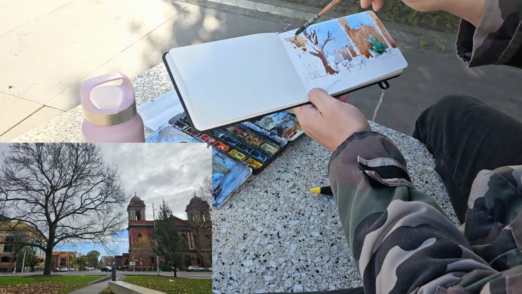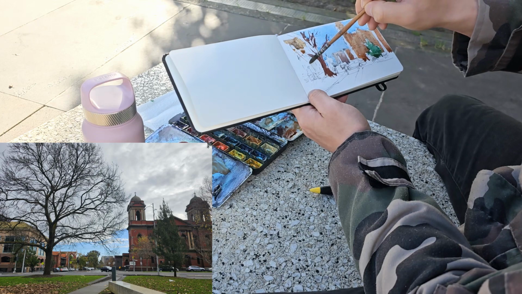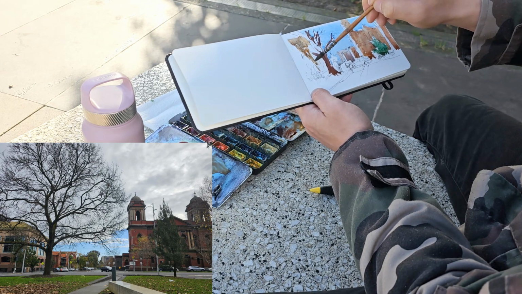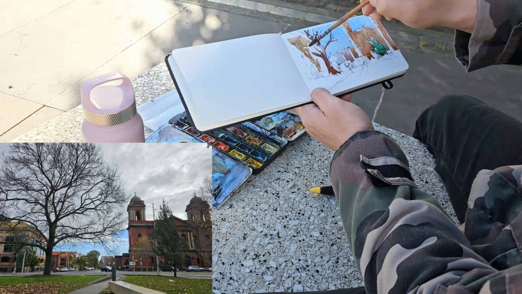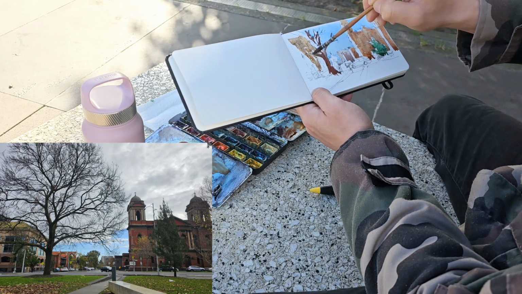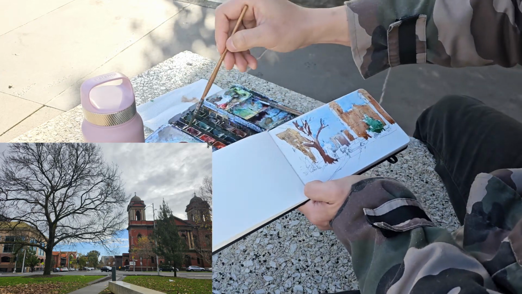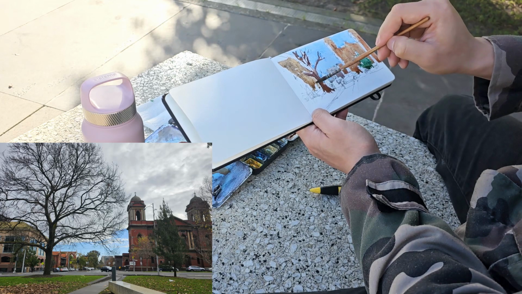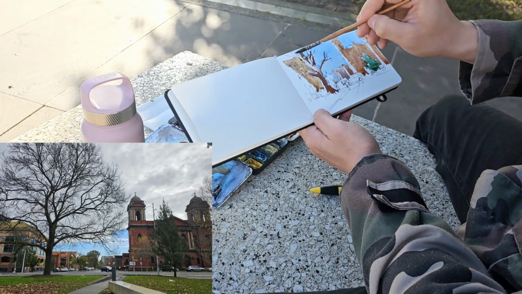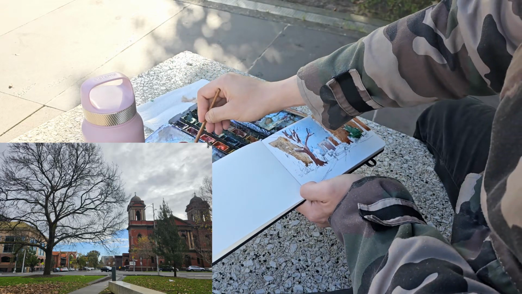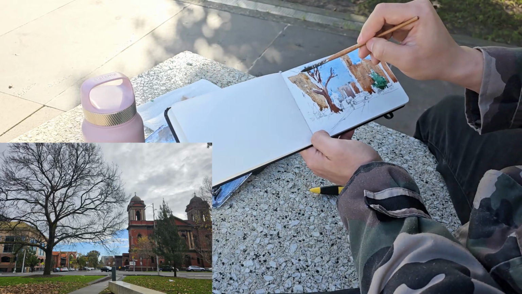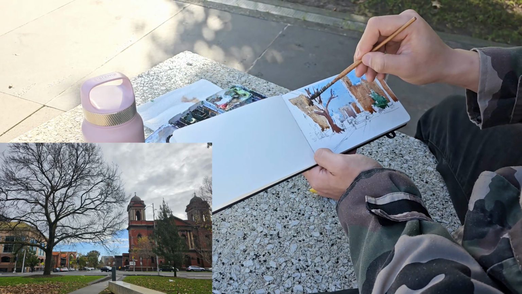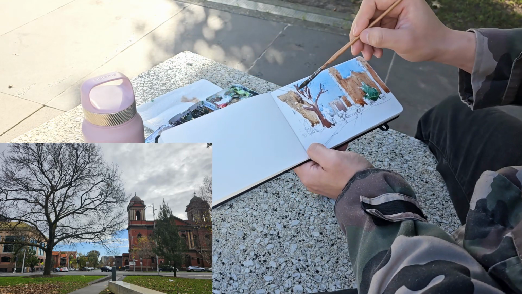That, and kind of cutting across the building like this, and that can be like a shadow shape like that. Some more yellow again on that right side of the building, just to create a little bit of shadow there, and continue on. Just do it all in one big wash.